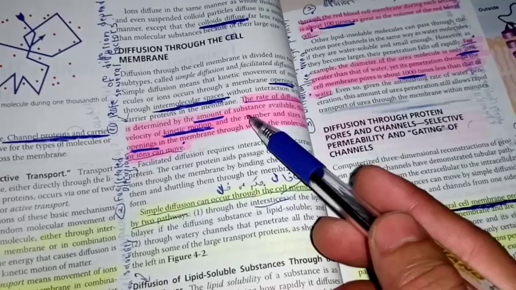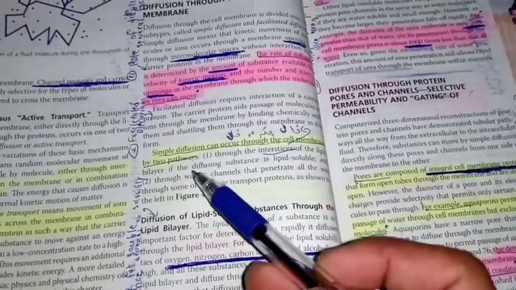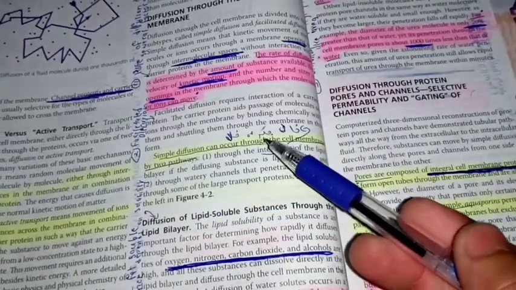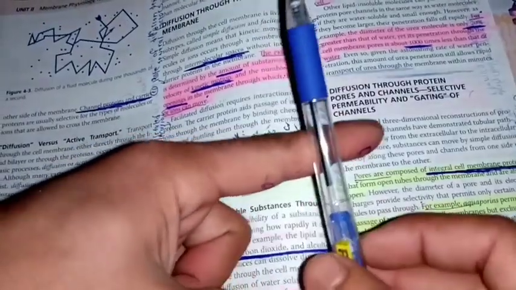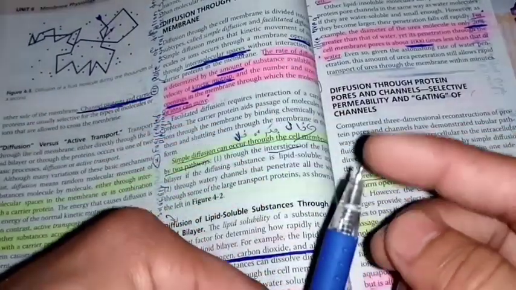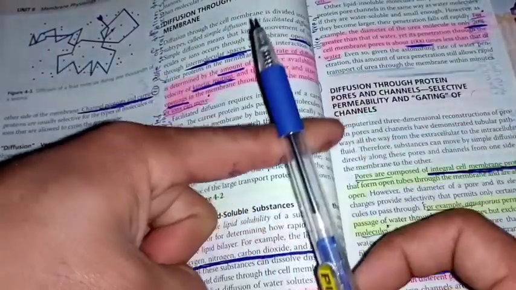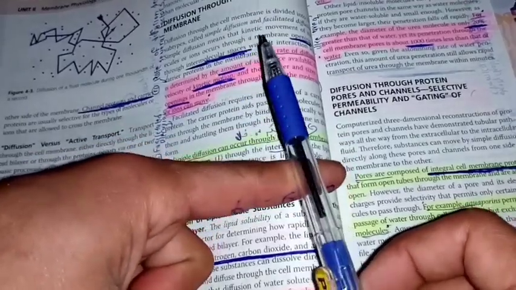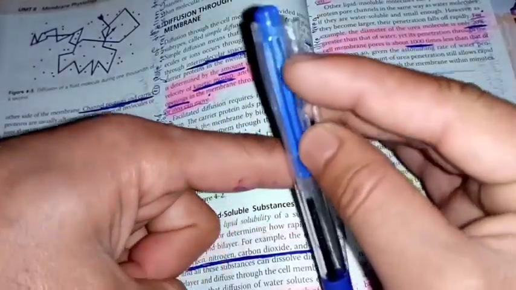Now this was about the simple diffusion, which depends on three factors that I have discussed. But in the case of facilitated diffusion, it needs a carrier protein. For example, the carrier protein will attach some substances at this place, and it will move the substance from high concentration to low concentration in this manner.